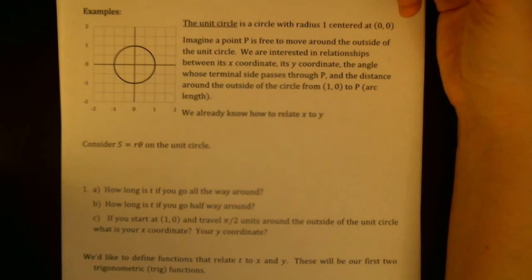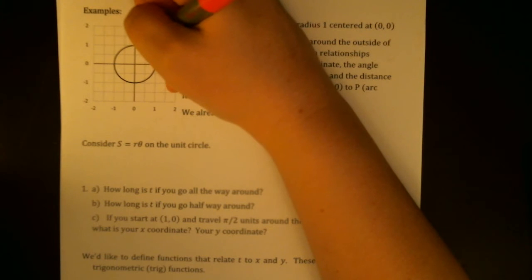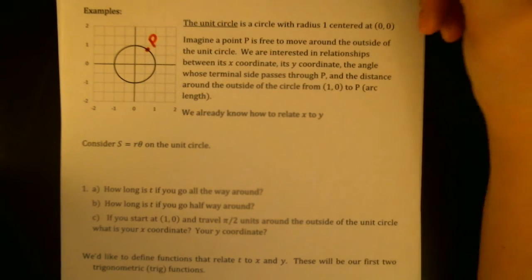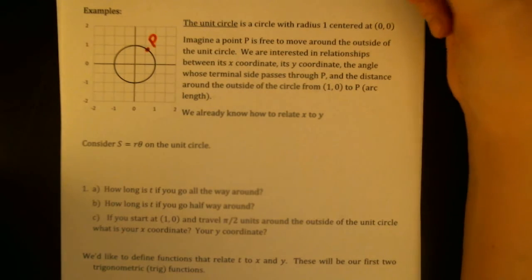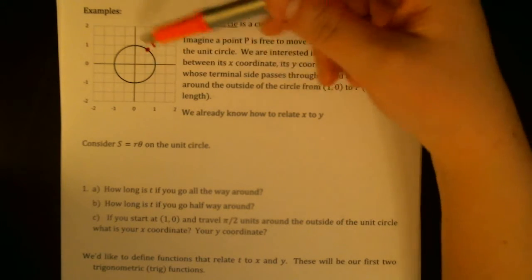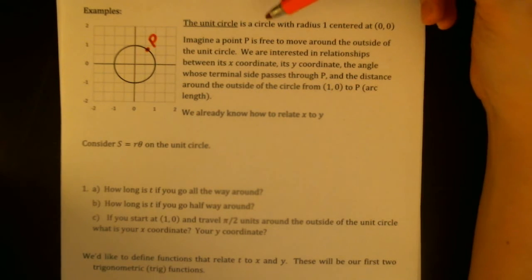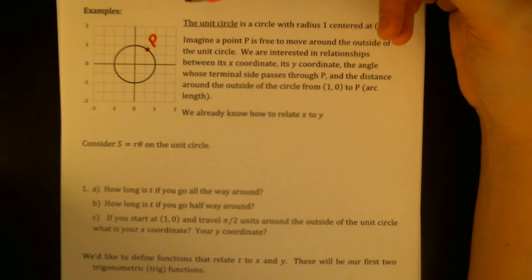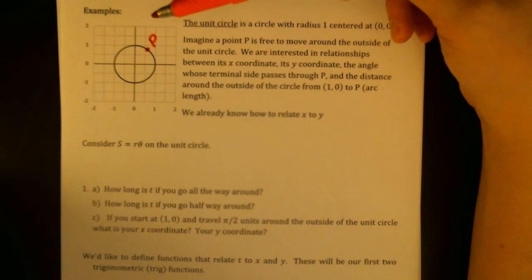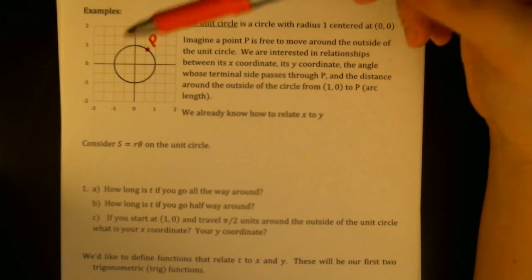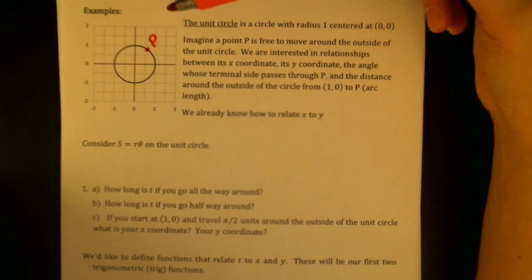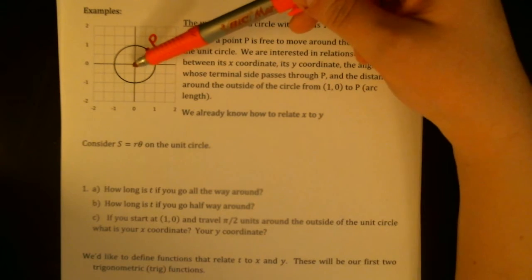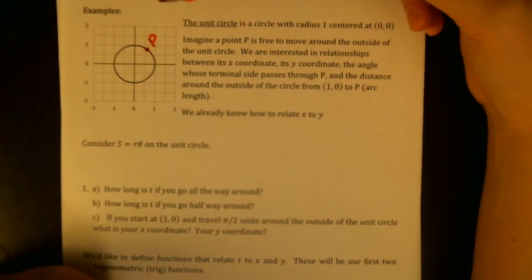And what we want to imagine is there's some point, we're just going to call it P to have a reference, that is stuck on the outside of the circle, but it's free to move around either direction. So P could be anywhere on the outside of the circle. And we want to work on building up relationships between its X and Y coordinates and also the angle that would point you in the direction of P or the arc length on the outside of the circle.